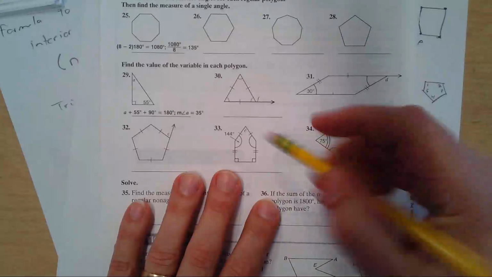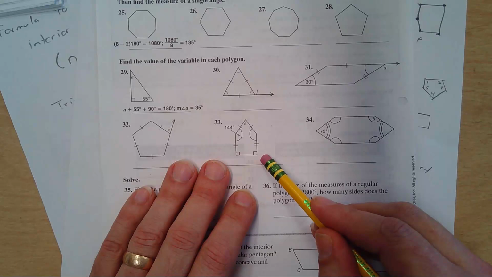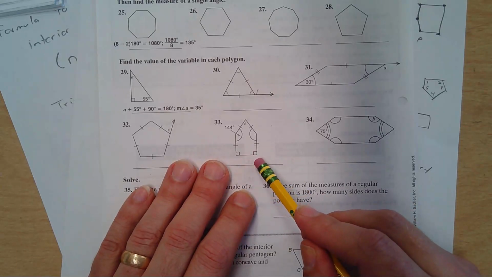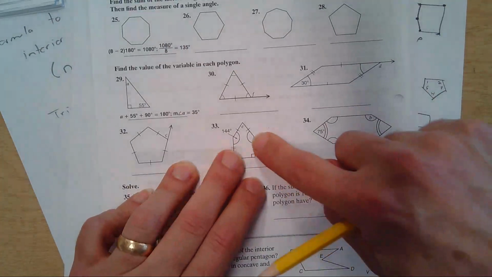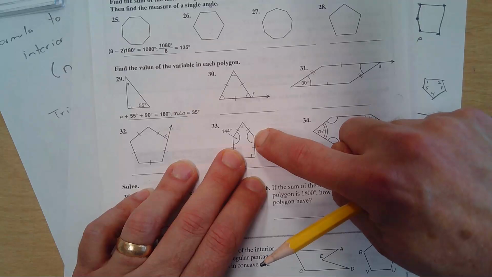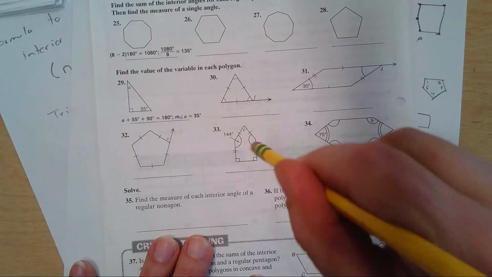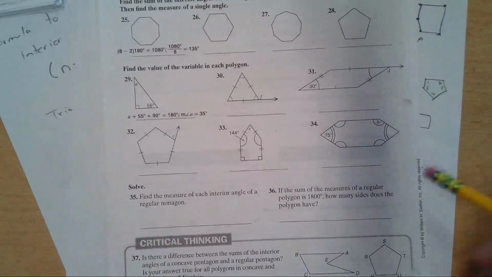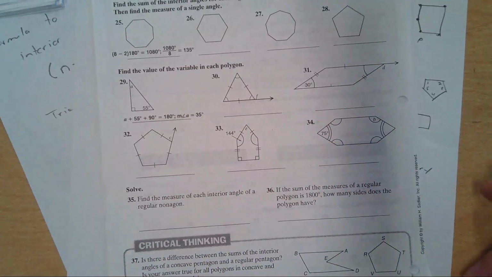So now I know these two are 90. So subtract 90, subtract 90. That's 144. Subtract that. That's also 144. There's the congruent arc. So 540 minus 90 minus 90 minus 144 minus 144. All I'm left with then is 72 degrees. That's what this one has to be.